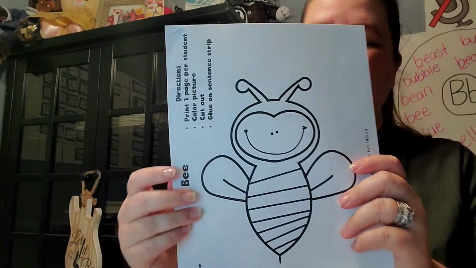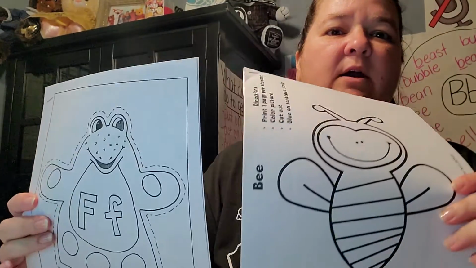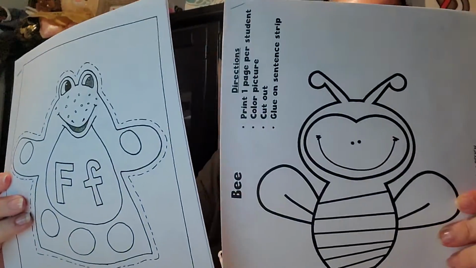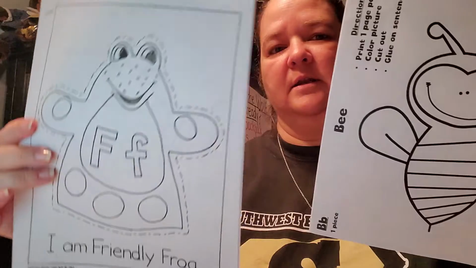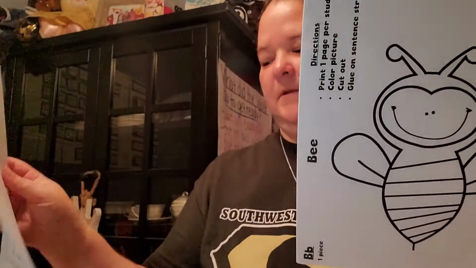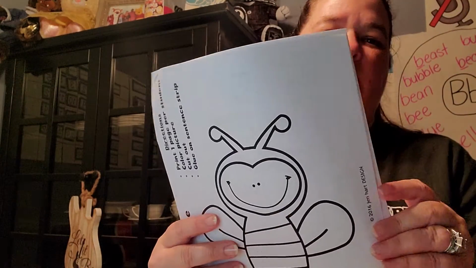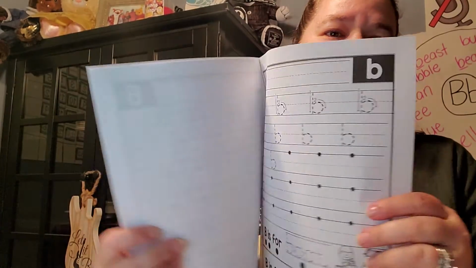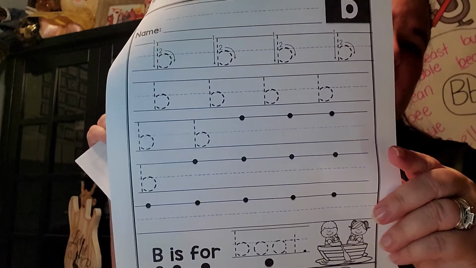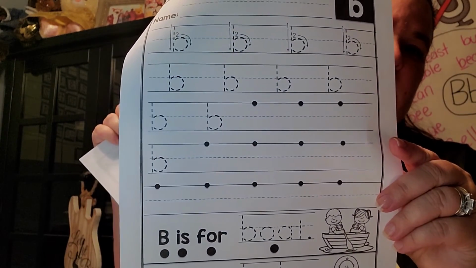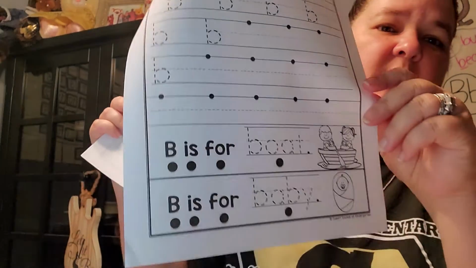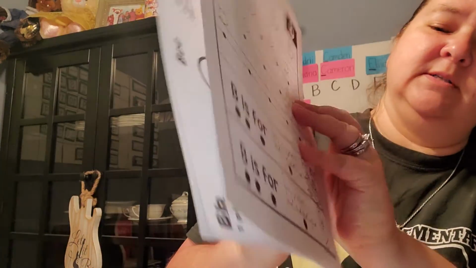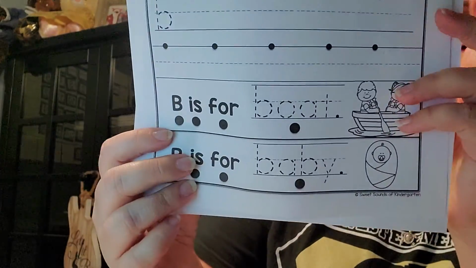Remember, you can color and cut out your bee and your frog and keep you busy for a little while, and make a bee puppet and a frog puppet. And then do your name practice, and of course do your lowercase b practice. Trace the lines, and then where the dots are, write B by yourself, and then fill in the words at the bottom of the sheet.